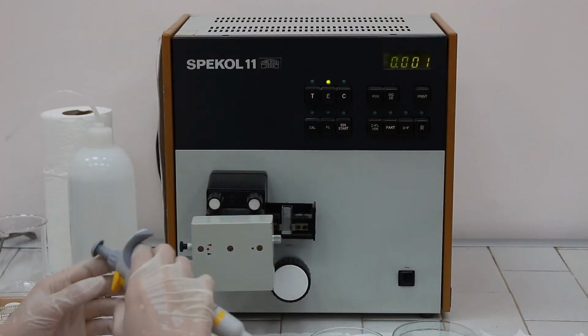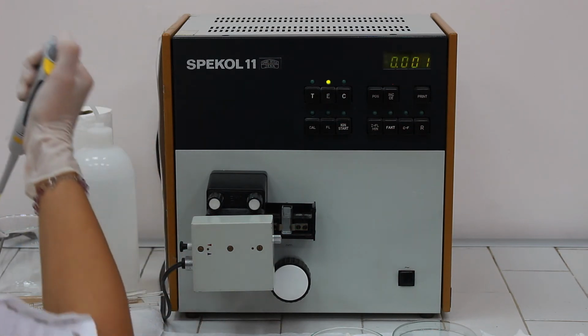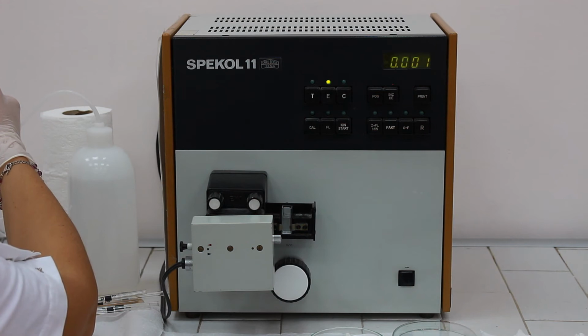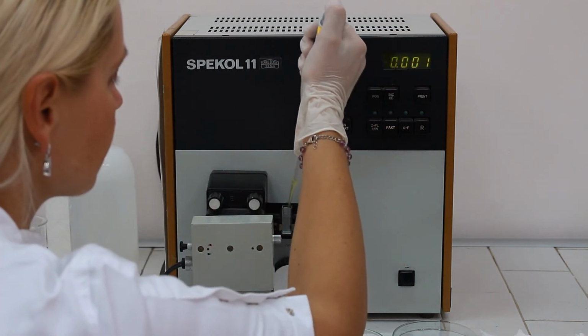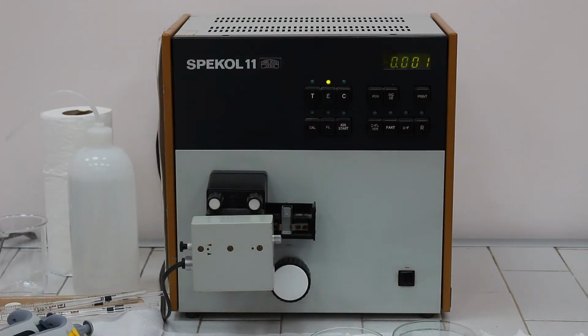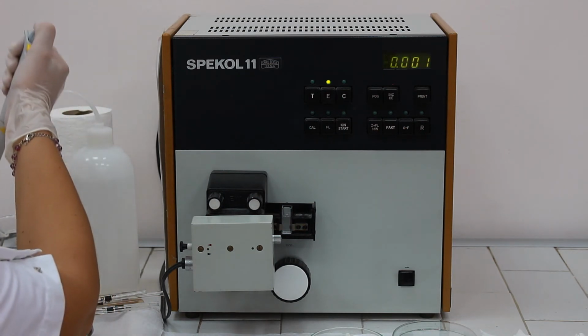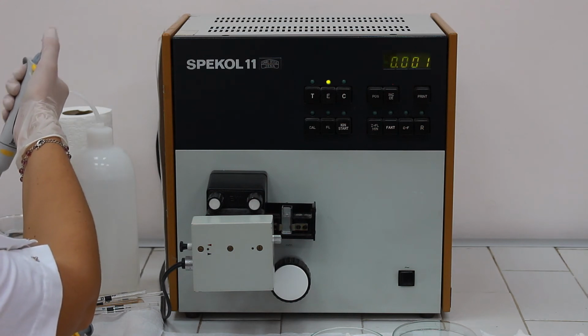Then we need to add 100 microliters of para-nitrophenol phosphate, which is the substrate for the enzyme activity. And finally, we need to add 100 microliters of serum in which alkaline phosphatase activity we are following.